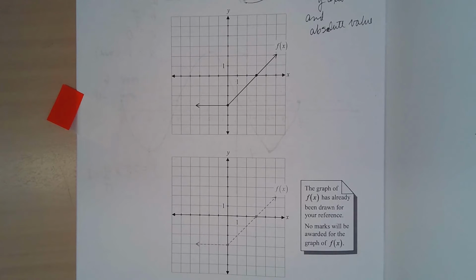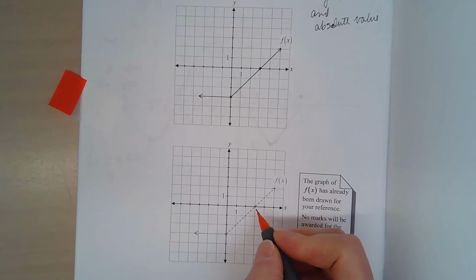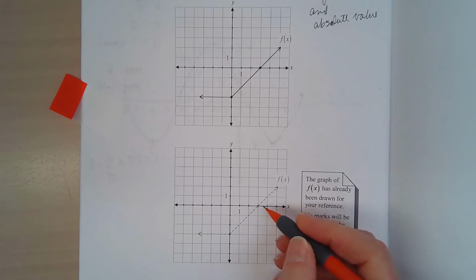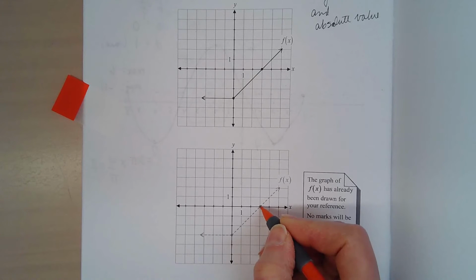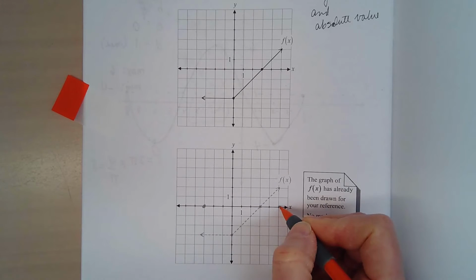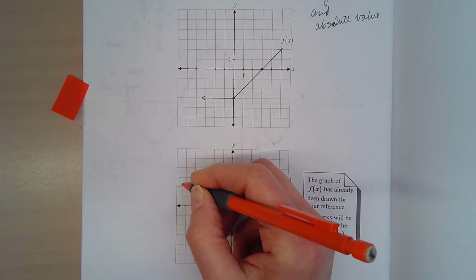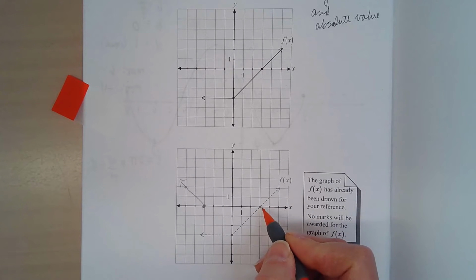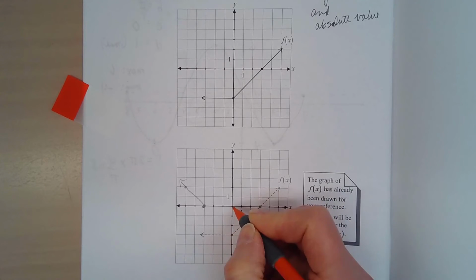Okay, so all the x's, a positive 3 will become a negative 3. A positive 5 will become a negative 5 initially, right? And a 0 stays 0, right?